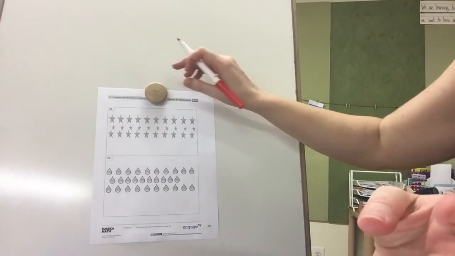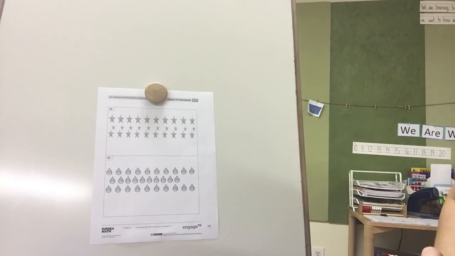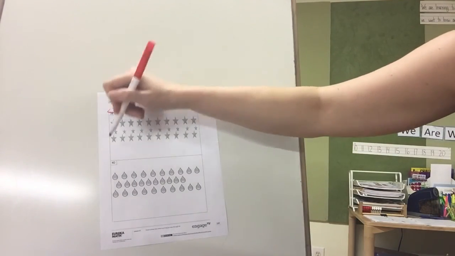And the last one, count across tens when counting by ones through 40. So just practice counting these. And we got 38 and 40.